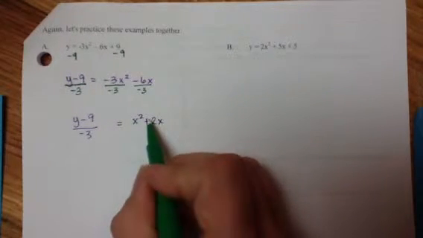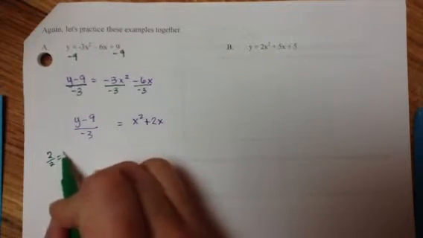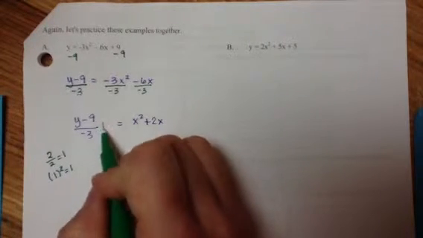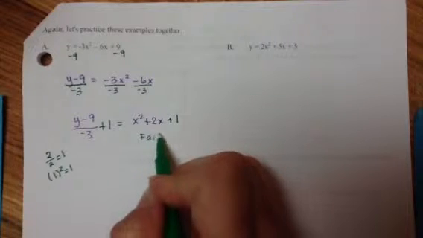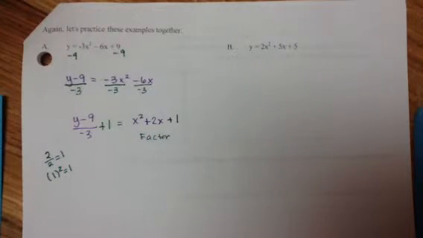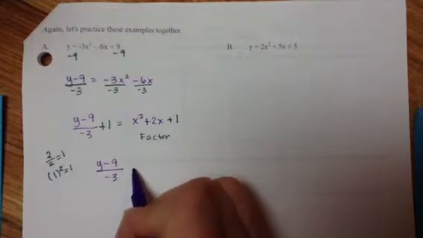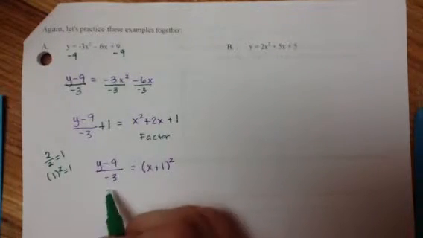And then I've got to do my completing the square. So b is positive 2, so I'm going to take 2 over 2, which is 1. 1 squared is 1, and that's what I'm adding to both sides. So plus 1 here, plus 1 here. Then I'm going to factor my right side. I leave the left side just as it is, so y minus 9 all over -3 equals x plus 1 squared.